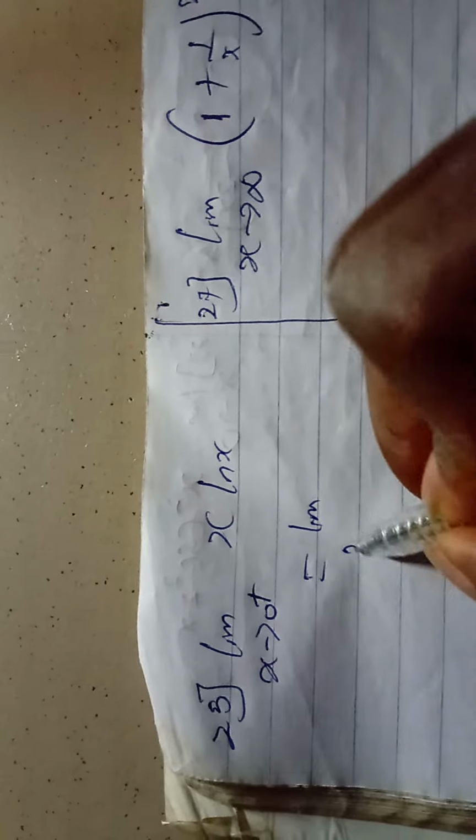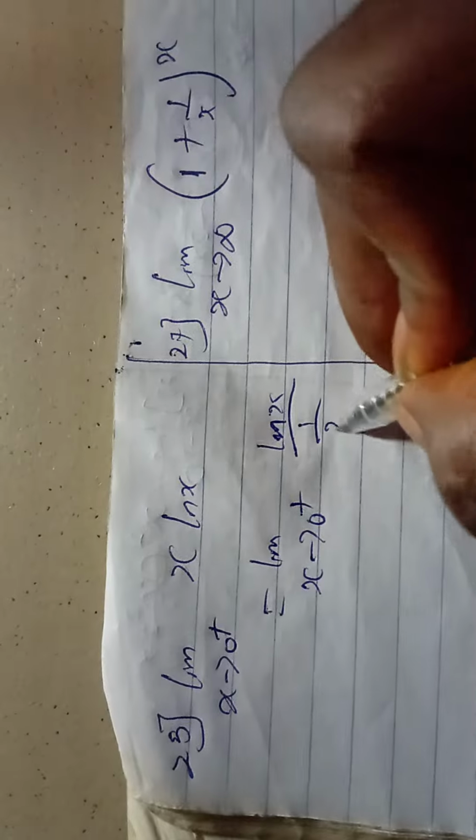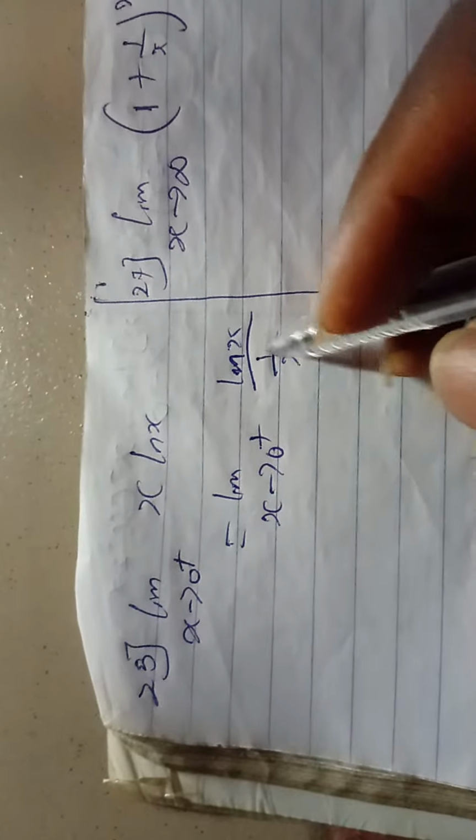The limit as x tends to 0 plus, that is 0 from the right, of x ln x is going to give us what? It's the same thing as the limit as x tends to 0 plus of ln x over 1 over x. Am I right? Yes, because ln x divided by 1 over x is the same as ln x times x, which is x ln x.